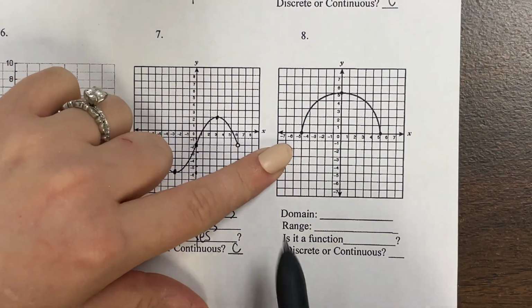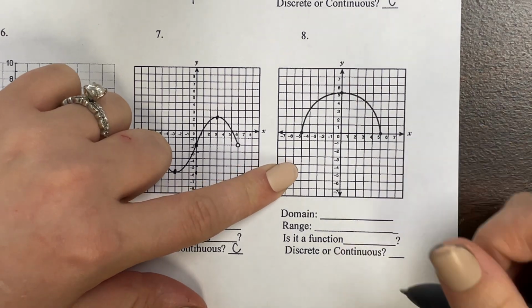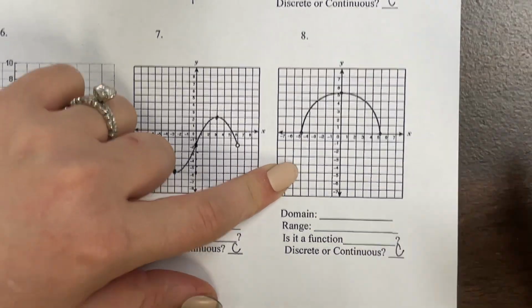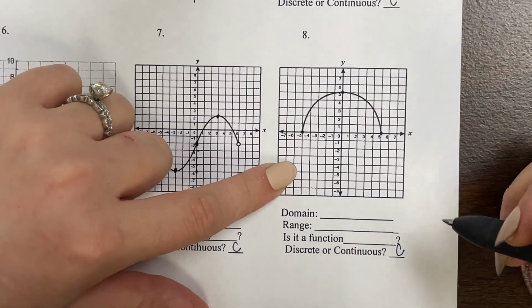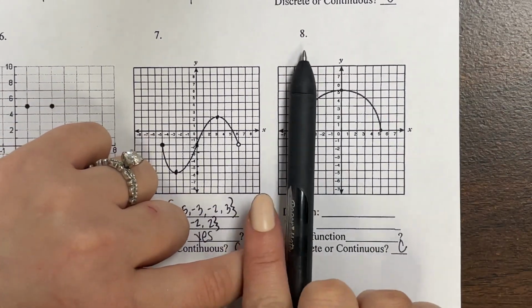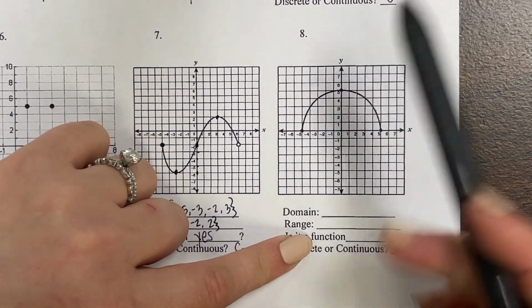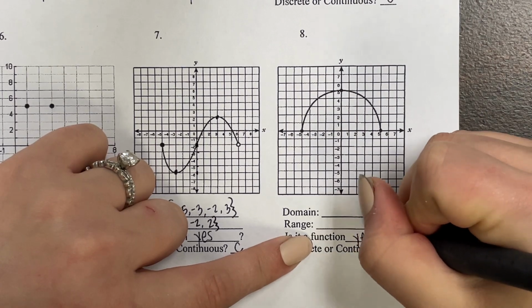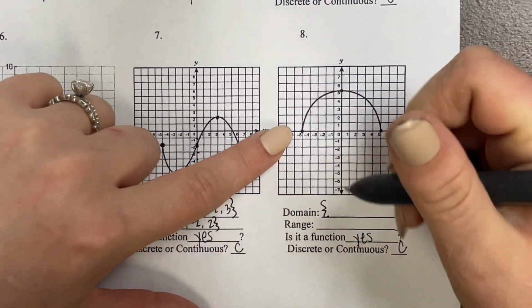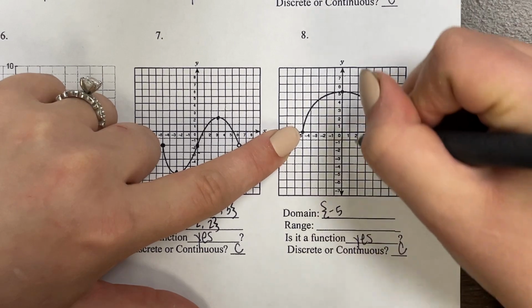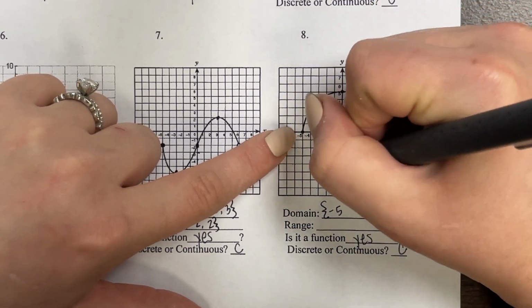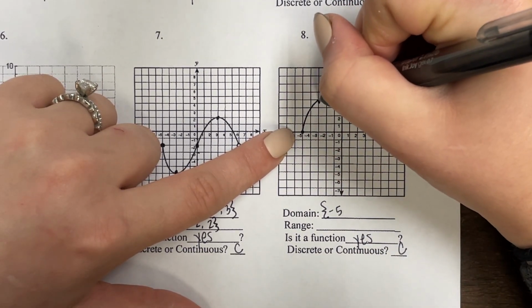Last one over here, this is a continuous piece of data. It is connected through a line. Is it a function? It will pass the vertical line test, so yes. And then our domain, we're going to start here at -5. We can keep going. I see that we have some points that cross through perfectly right here.